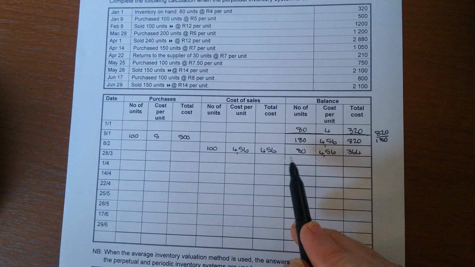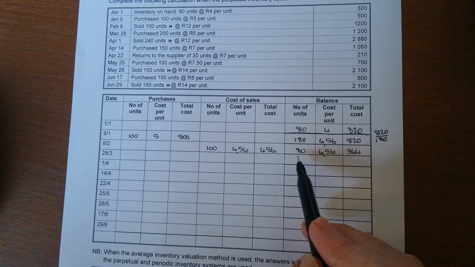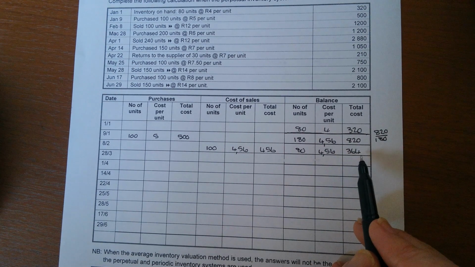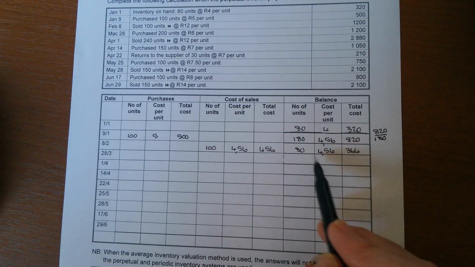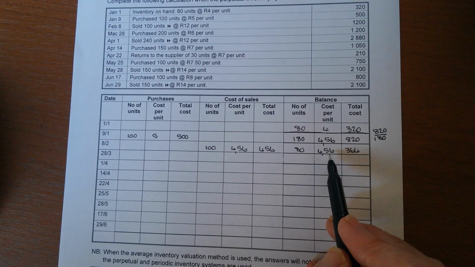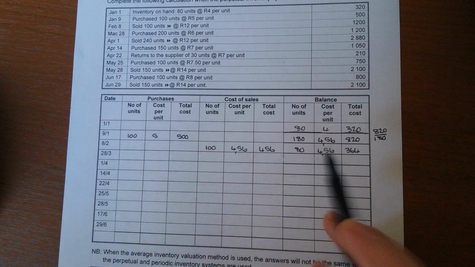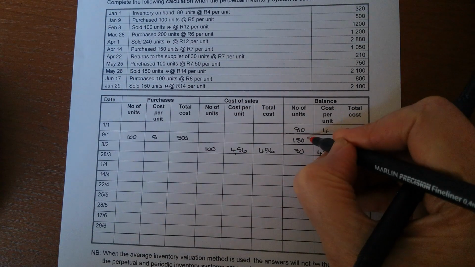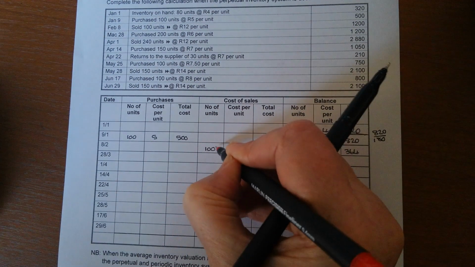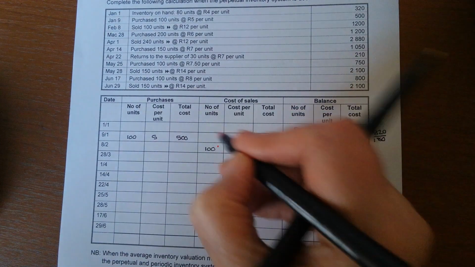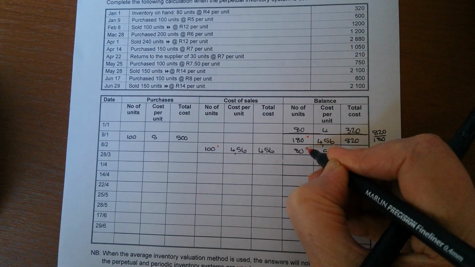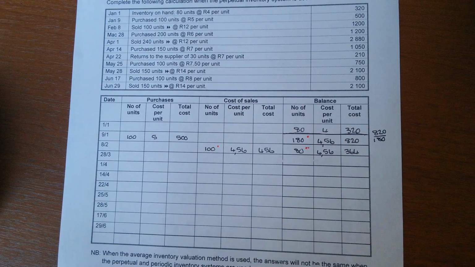Now, what's very important here is that you mustn't multiply the 80 with the 4 rand 56, because you will not get that answer, since we round off the figures when we work out the average price. So you take the number of units you had, the 180, and subtract the 100 from the 180, and that will give me 80 units.